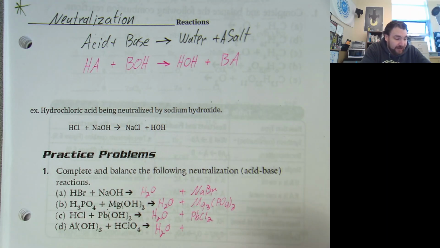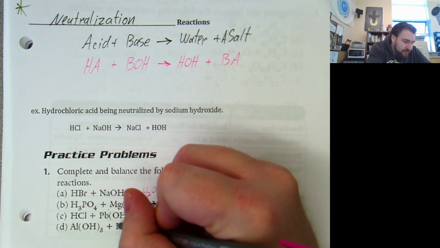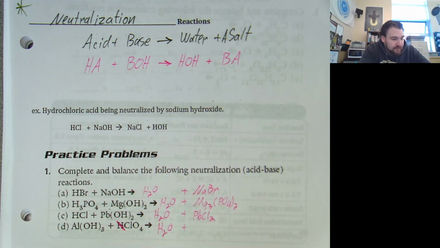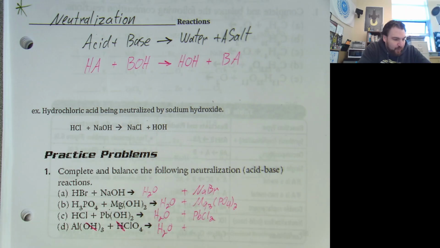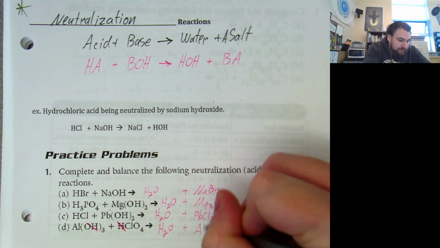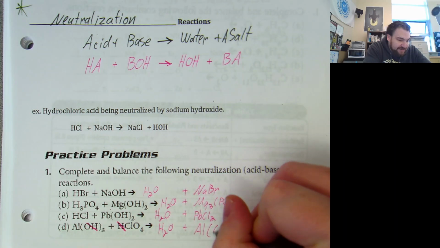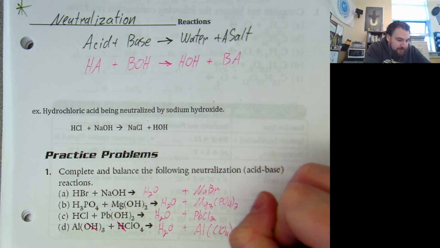And then the last one, you're going to take the H from the ClO4. You're going to take the OH from the aluminum. And then what's your salt going to be? Al(ClO4)3.